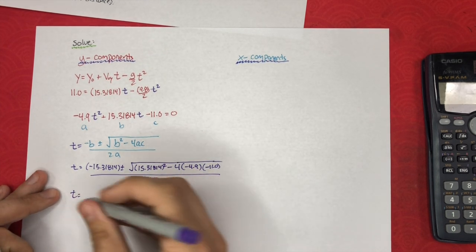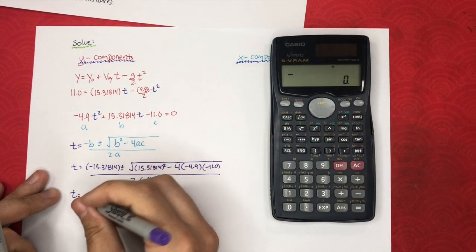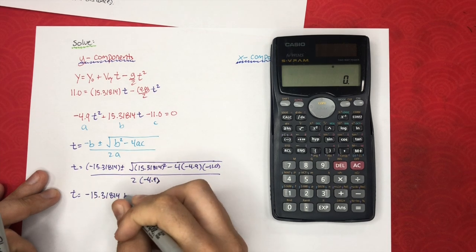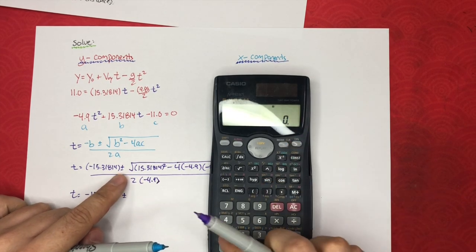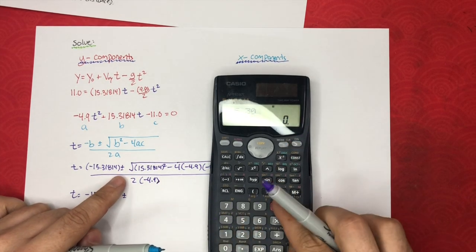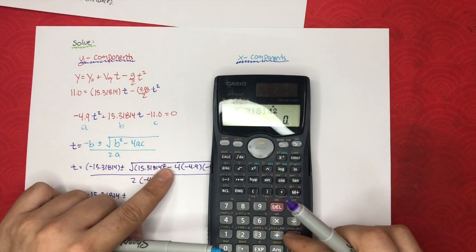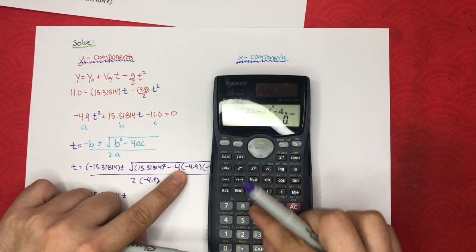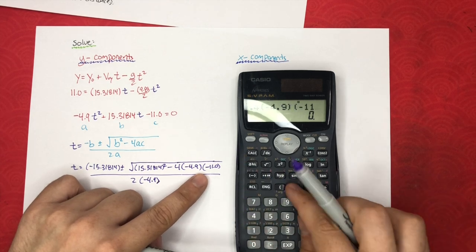So let's start solving this right now. I'm going to rewrite this as minus 15.31814 plus or minus, I'm going to calculate this value right here. So it's going to be 15.31814 squared minus 4 times minus 4.9 times minus 11.